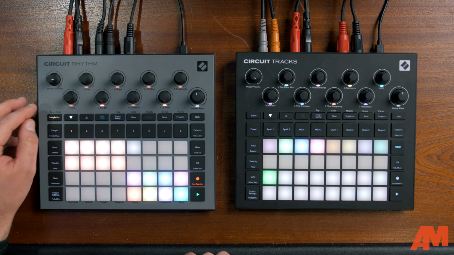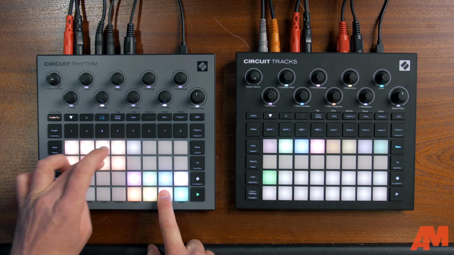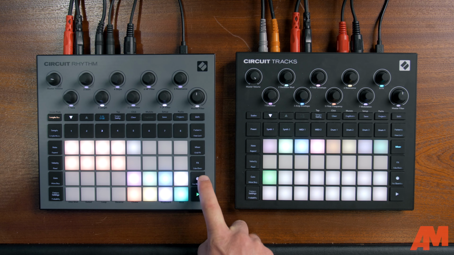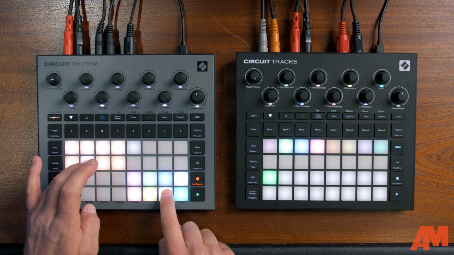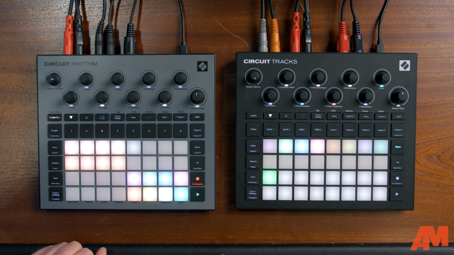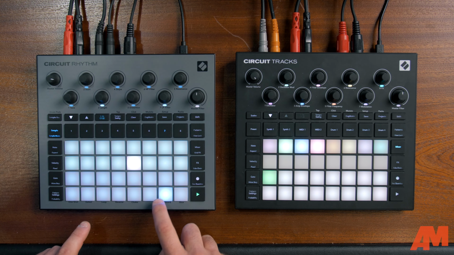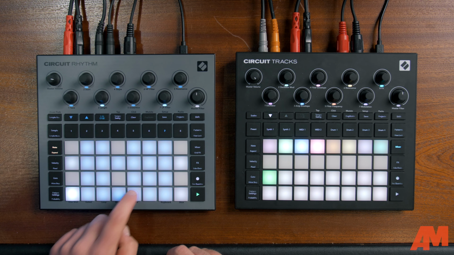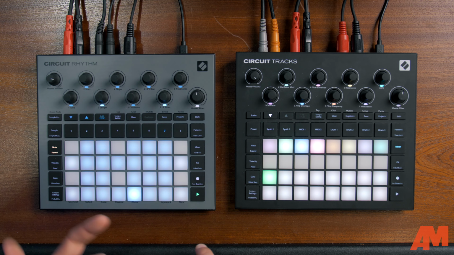Another cool feature on the drum pad view of Circuit Rhythm is the note repeat mode. So I can do hi-hats with that. So let's record that in. I'm going to hit record. Pretty cool. Let's just get a bass sound in there. Let's grab an 808. There we go. Let's record that.